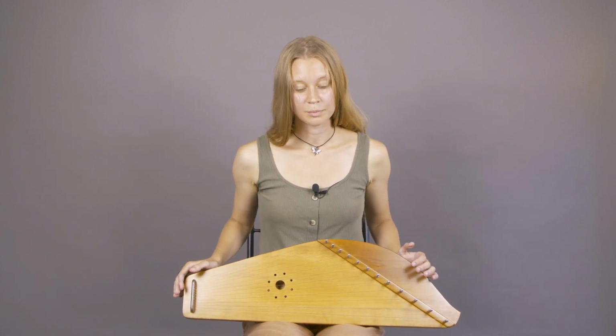So the larger number of strings allows us to make our playing more interesting.